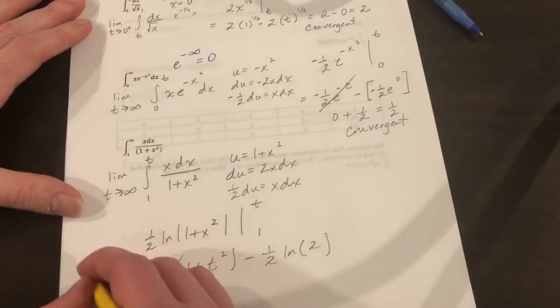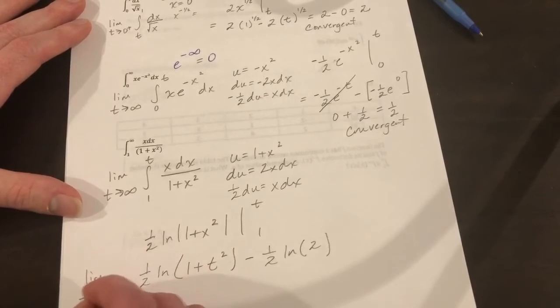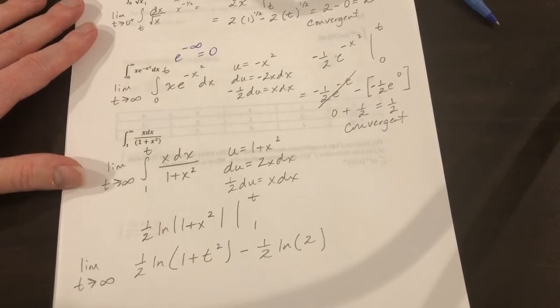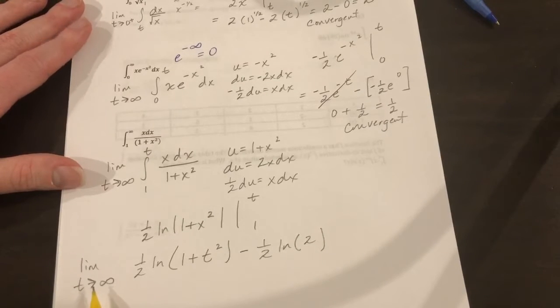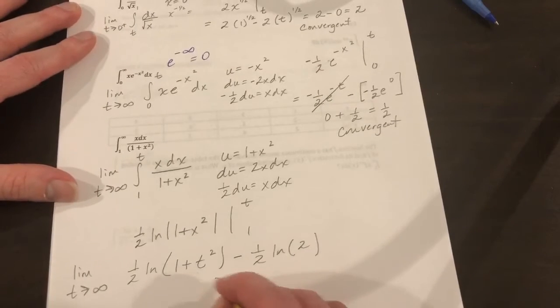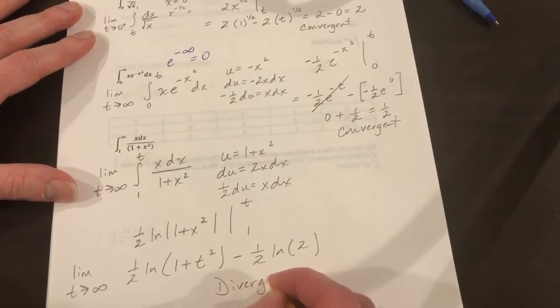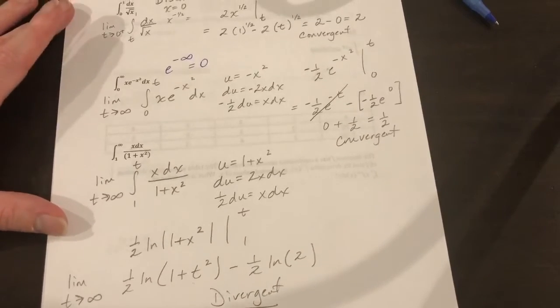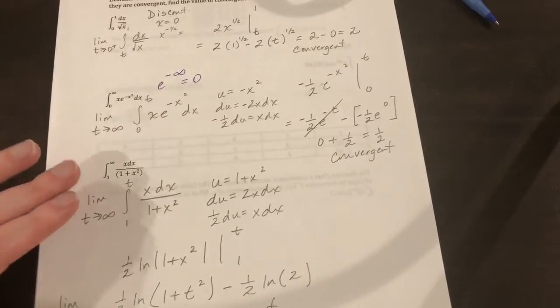Now, we're taking our limit as t goes to infinity. Okay, so it's going to plug in infinity. Natural log of infinity is divergent. Okay. So remember, it's convergent if you get an answer, it's divergent if you don't get an answer.